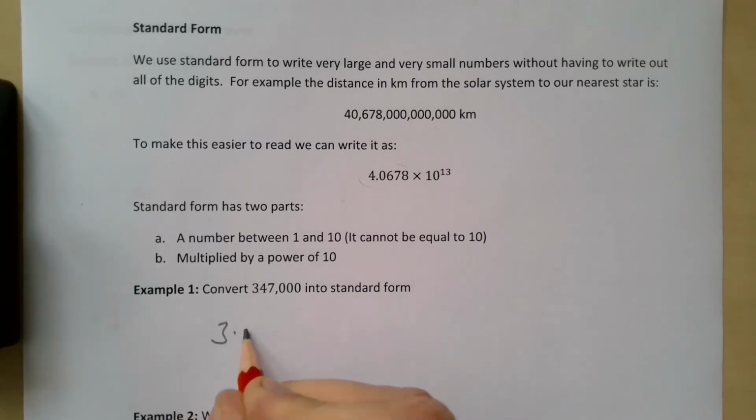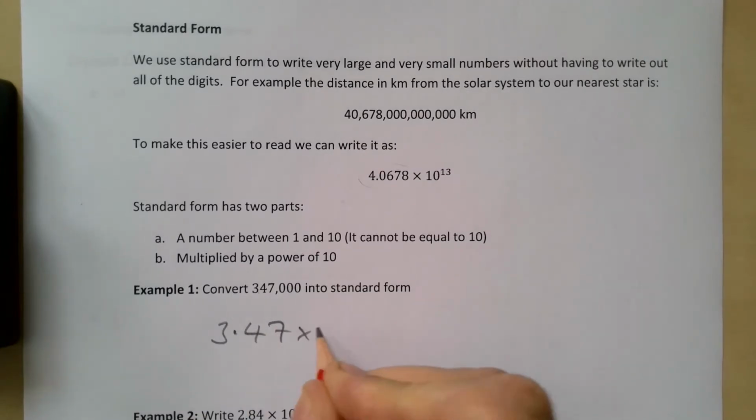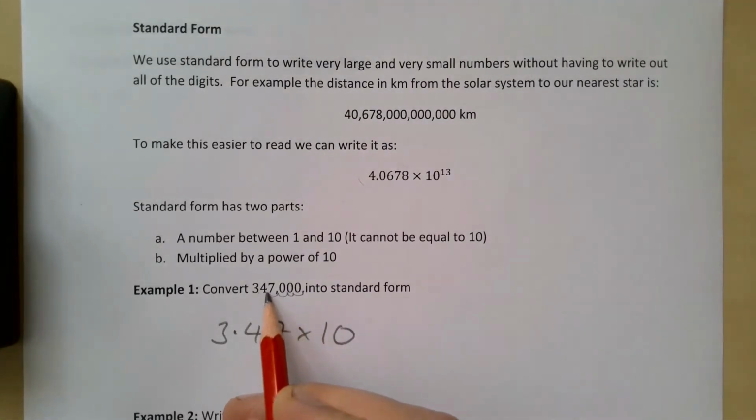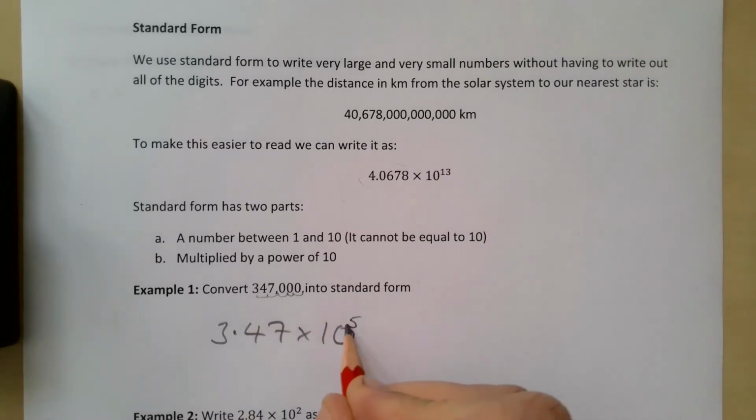Hopefully we can see it's there. So we're going to go 3.47. So that's our number, multiplied by 10. The decimal point is currently here. So the number's been moved down 5 places, I think. So it's currently here, 1, 2, 3, 4, 5. So that means it's times 10 to the power of 5.